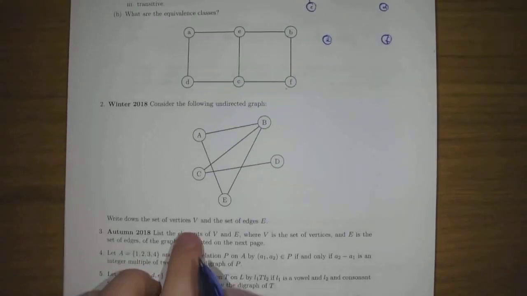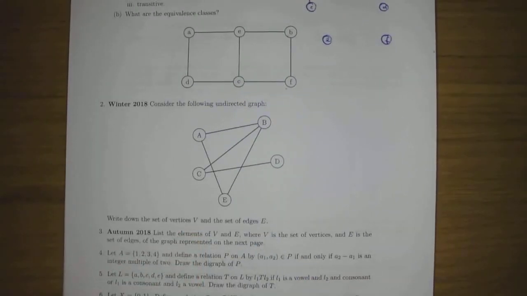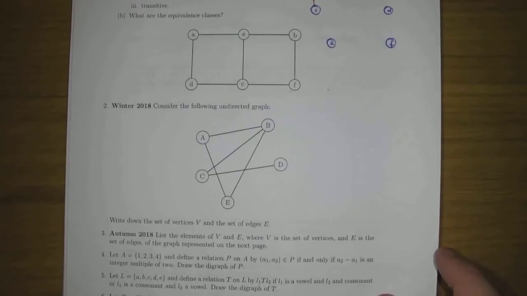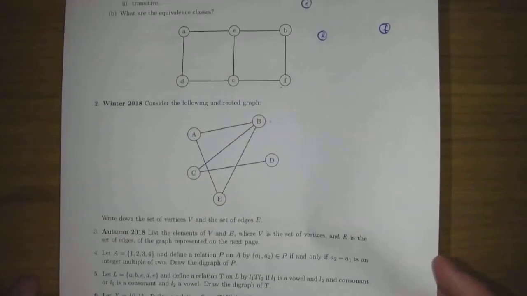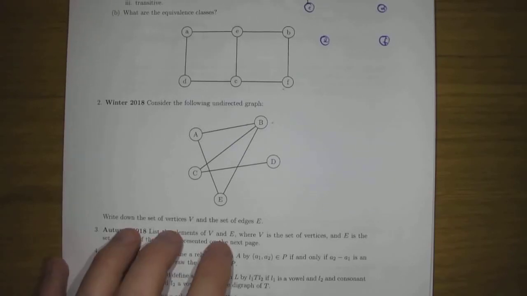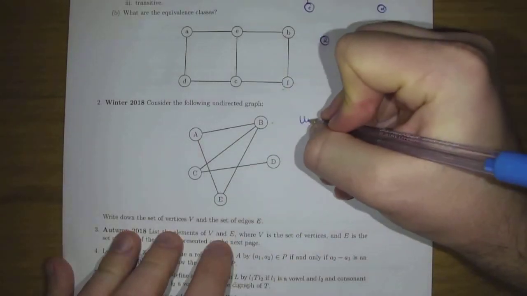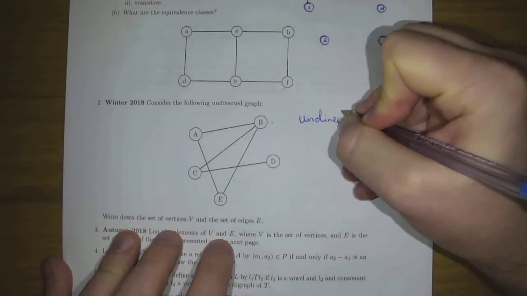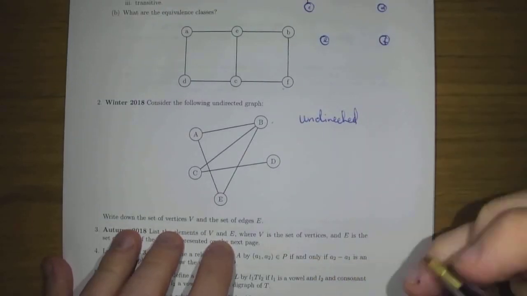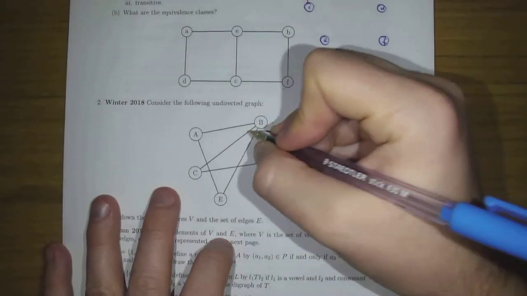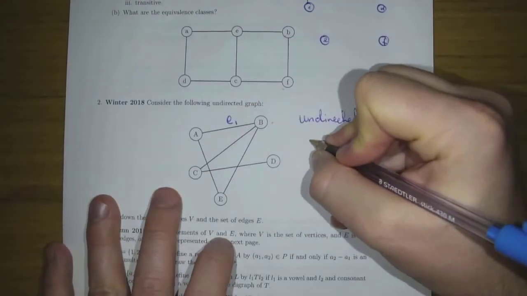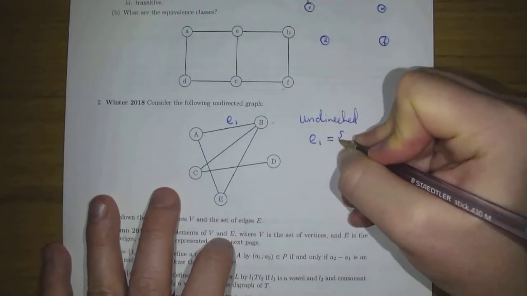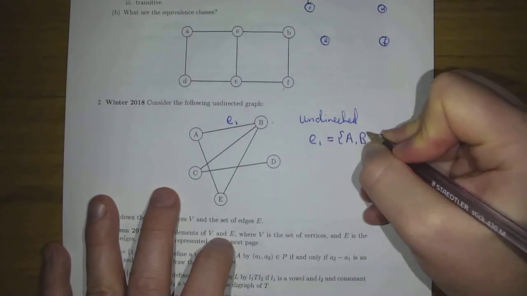Considering write down a set of vertices and edges. Now I'm missing a little bit here. So it's good that I did this little bit. If it's undirected, then the order doesn't matter, use curly brackets. So this edge, for example, here. So if I call this, say, edge 1, you would write it as the edge from A to B, but use curly brackets.